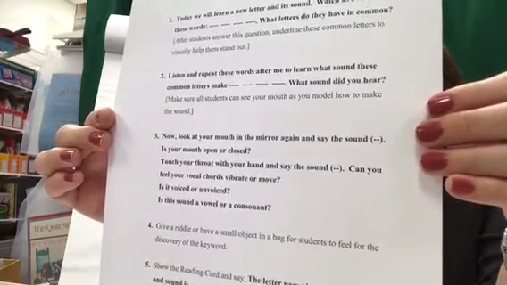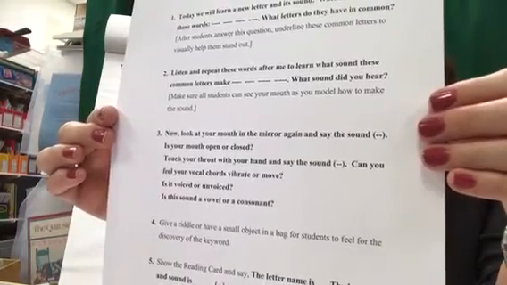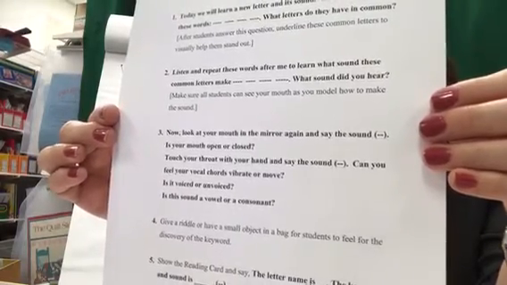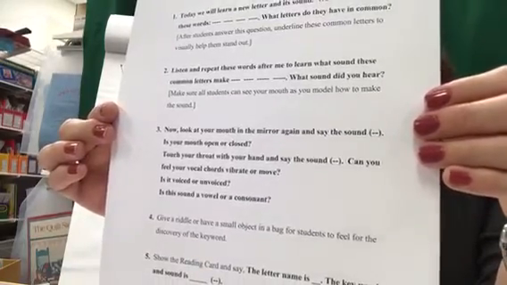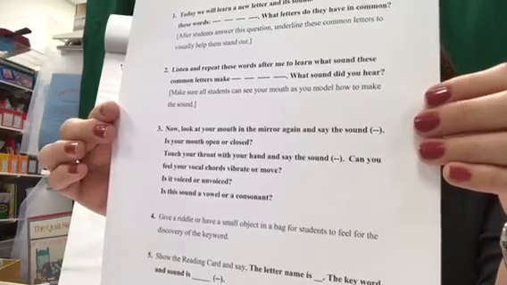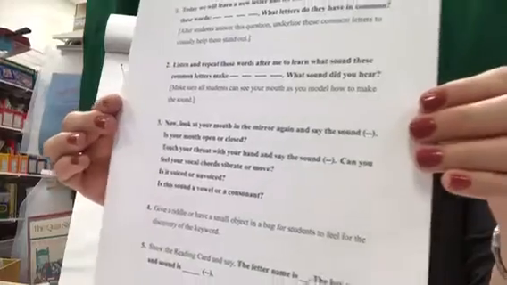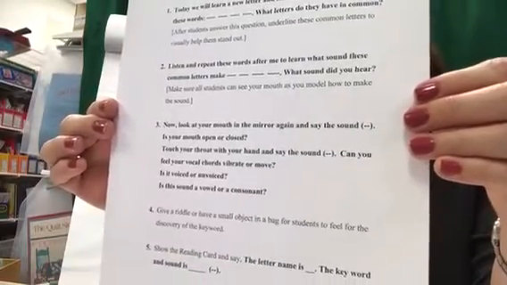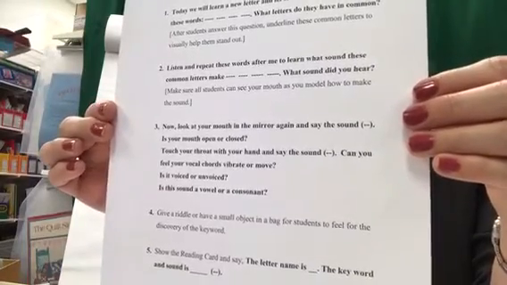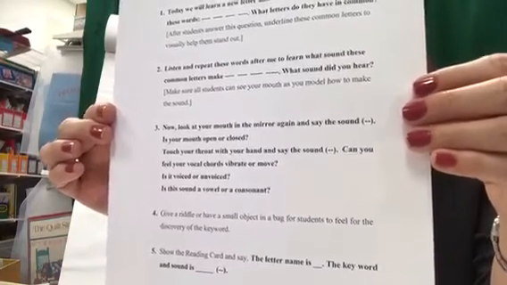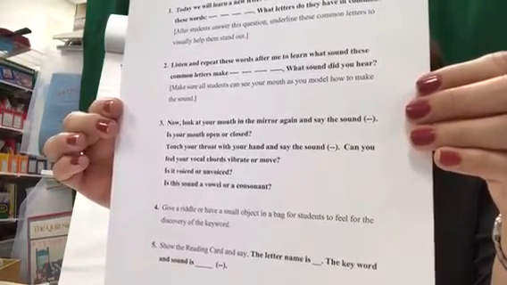Then you move to step 2, and you tell the students what's in black print. Listen and repeat these words after me to learn what sound these common letters make, and you read those words. And then you ask the students, what sound did you hear? And then you have them make sure that all students can see your mouth as you model how to make the sound. And then sometimes you might want to give them little hints by saying, my teeth is closed, my tongue is behind my teeth, blocking the sound. Or you can give them hints about your teeth should be touching your lips, things like that, to make sure they're pronouncing the sound correctly.